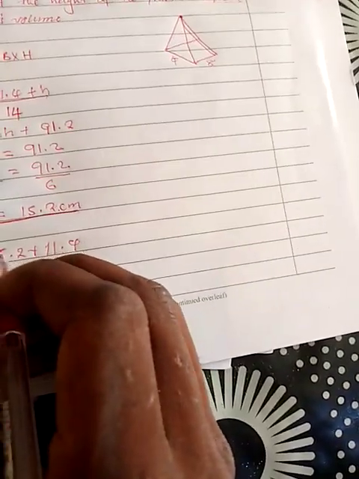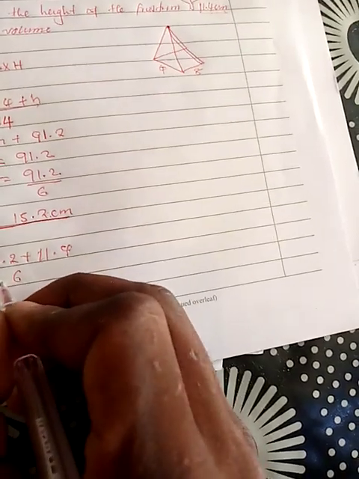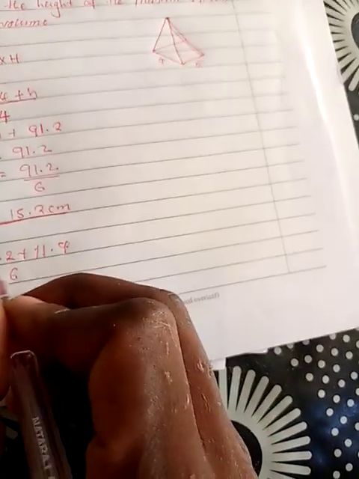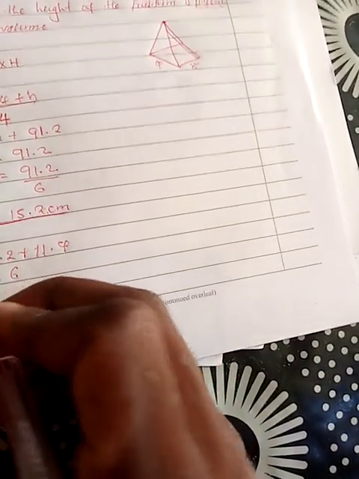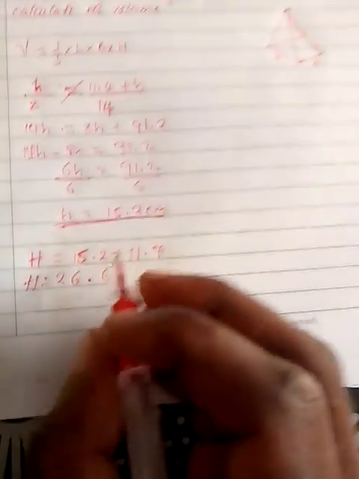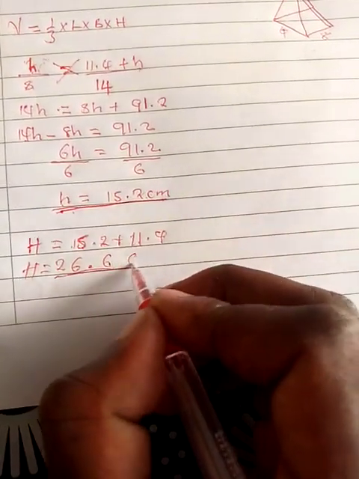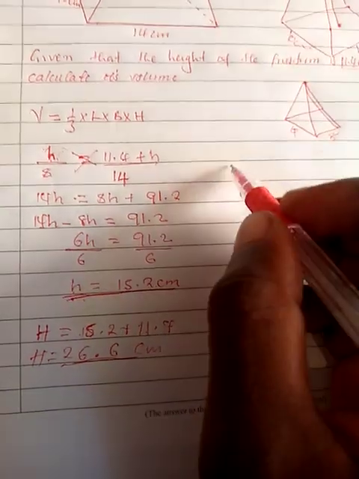When you add these two, you have 2 plus this one, it is 6 point. 1 plus 5, it is 6. 1 plus 1, it is 2. So the height of the bigger pyramid is 26.6 centimeter.